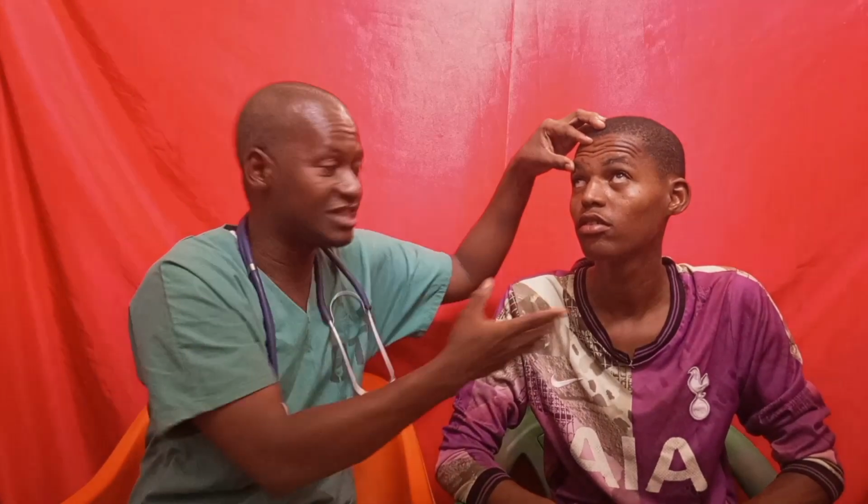hyperbilirubinemia. It occurs when the serum bilirubin level rises twice above the normal upper limit level. So that is icterus. Where are you going to examine icterus? For example, you can examine icterus in the upper eyelid. You instruct the patient to look down and you retract the upper sclera.